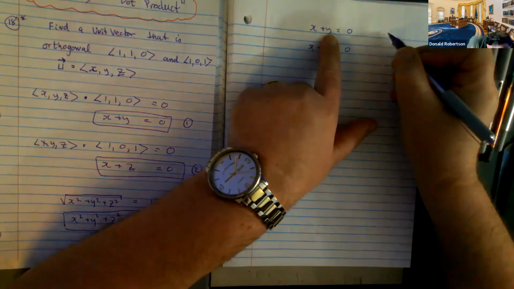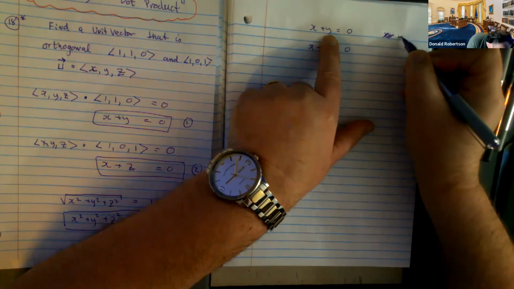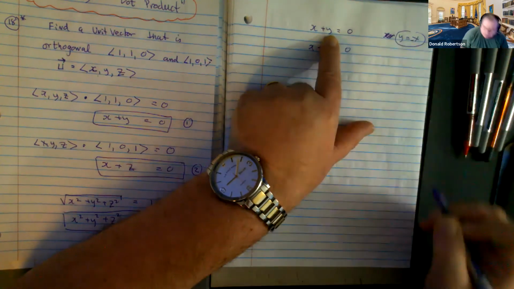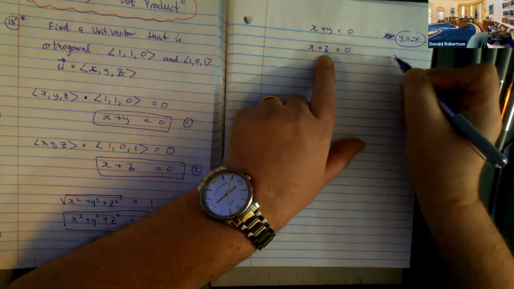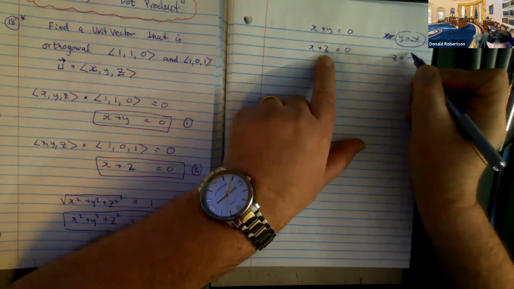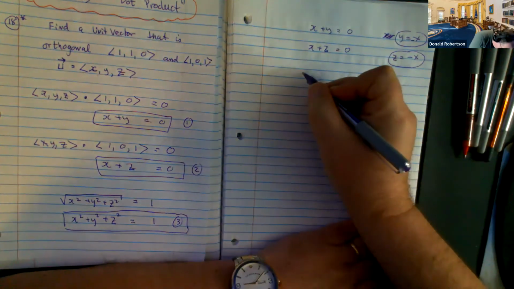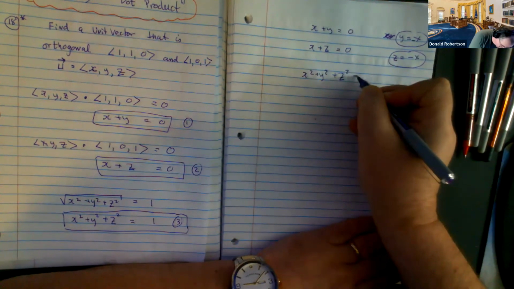If I subtract X from both sides, then Y is equal to negative X, would you agree? And if I subtract X from both sides, Z is equal to negative X. And if I rewrite the third equation untouched, then I know all of that equals 1.